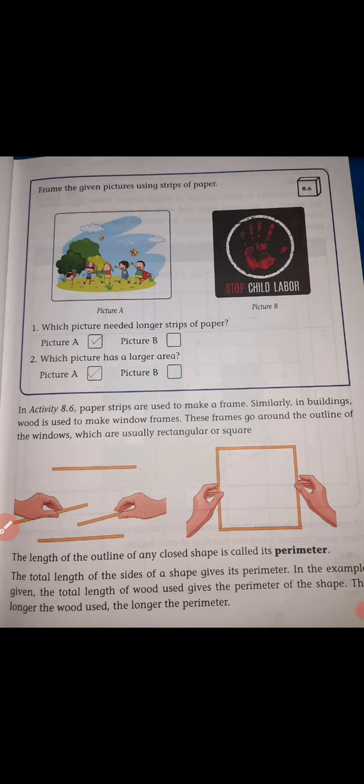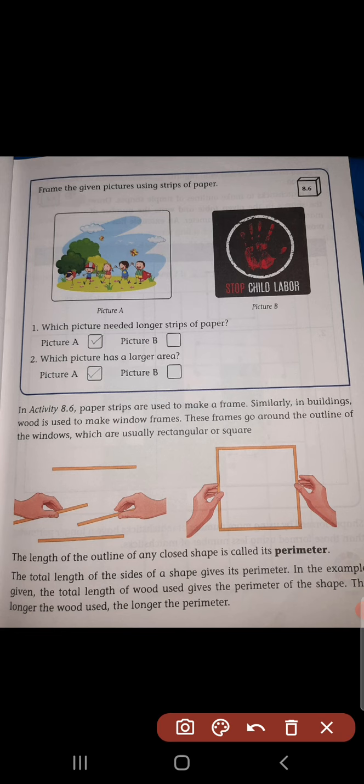Next, the length of the outline of any closed shape is called the perimeter. As I said in the starting class, area means inside and perimeter means the borders. The borders of any shape are called the perimeter. The length of the outline of any closed shape, not only square or rectangle, any shape, is called the perimeter. Yes or no? The total length of the sides of a shape gives its perimeter.